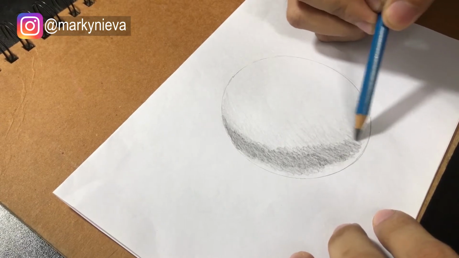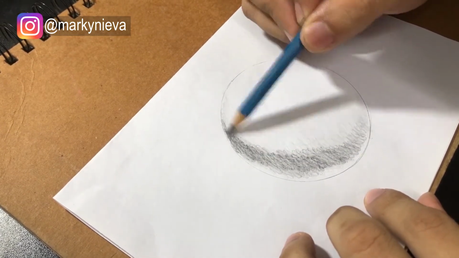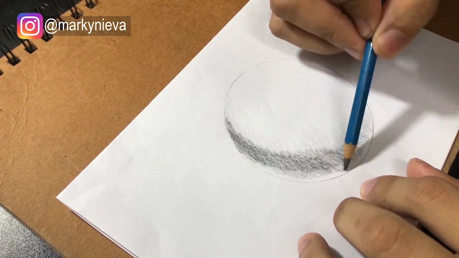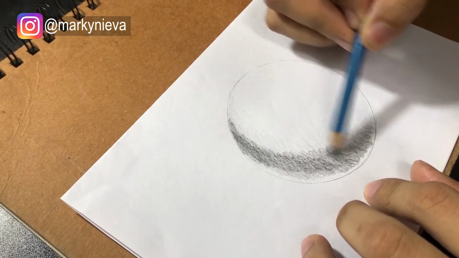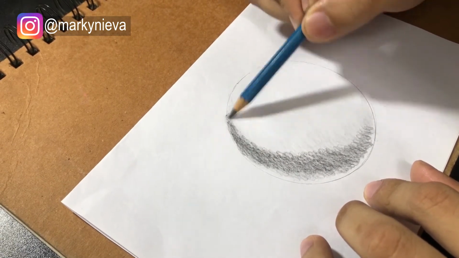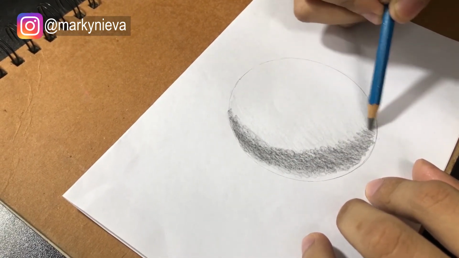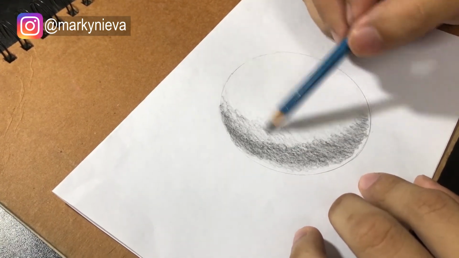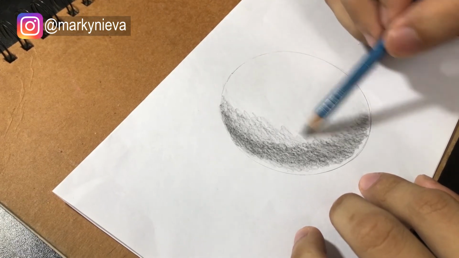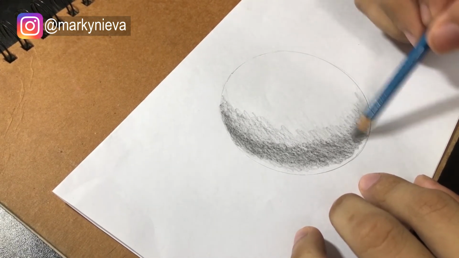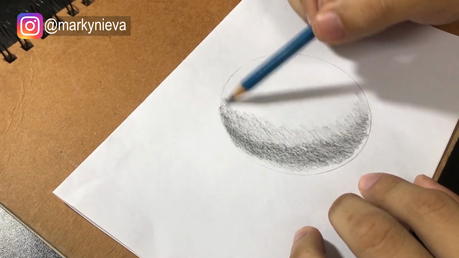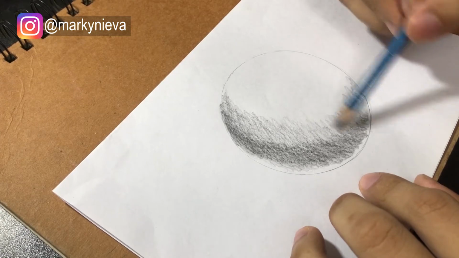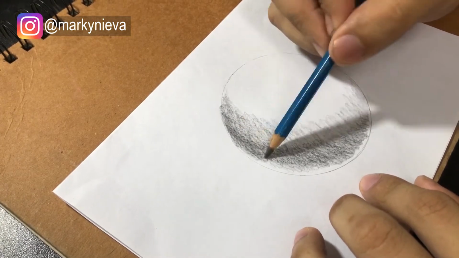Masarap mag-drawing, nakakatanggal ng stress. We're just like playing. Ito yung beauty of working on an artwork. Parang nag-scribble lang. But after that, you will realize may nabubuo na palang maganda. Parang walang patutunguhan pero meron yan.